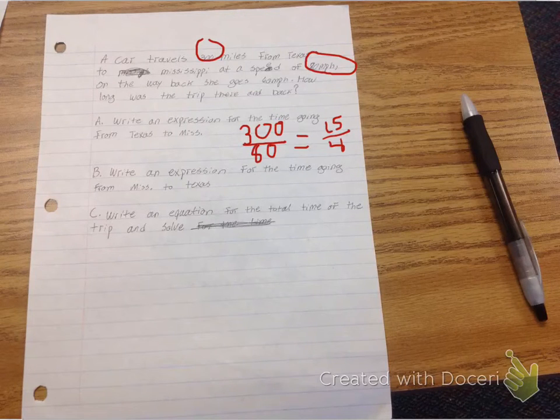Then it asks to write the expression for the time going from Mississippi to Texas, and since it's 300 miles, but when she comes back she goes 60, it would be 300 over 60. What's 300 divided by 60? That equals 5, and that'll be the other one.